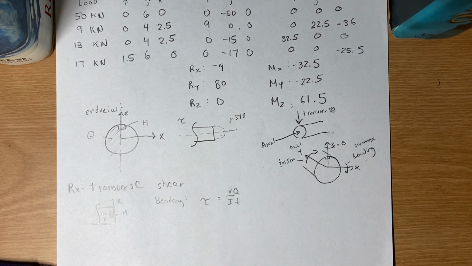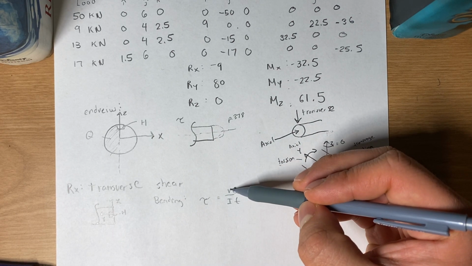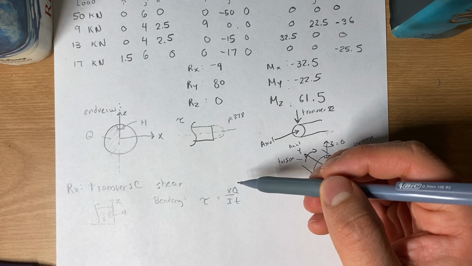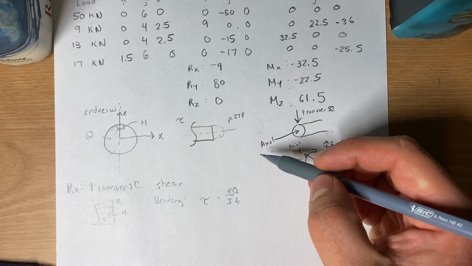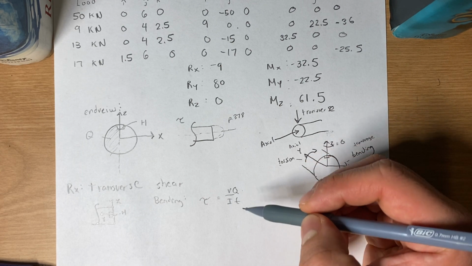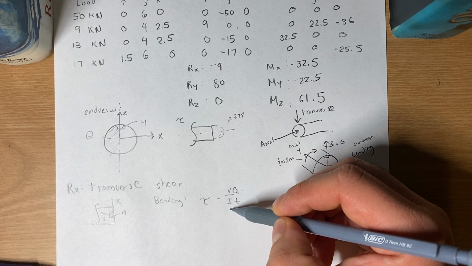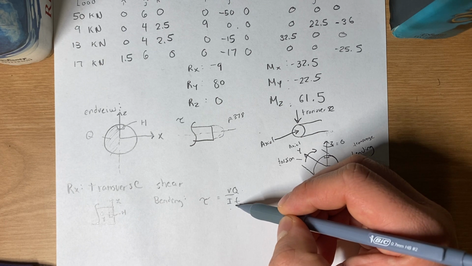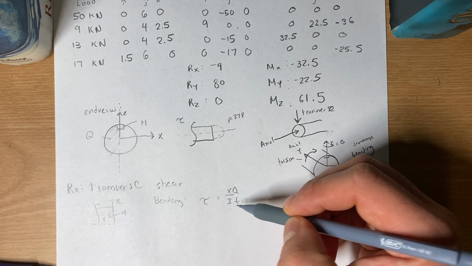To define these terms, my V is my shear force, my Q is the first moment of the outward area, my I is the moment of inertia, and T is my thickness of the beam at our point of interest.